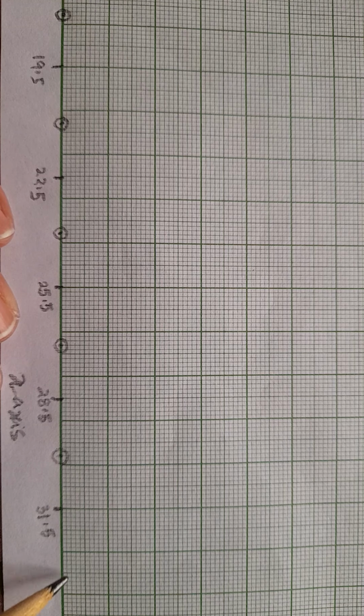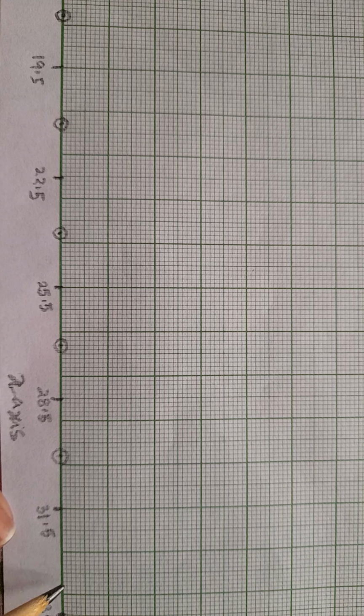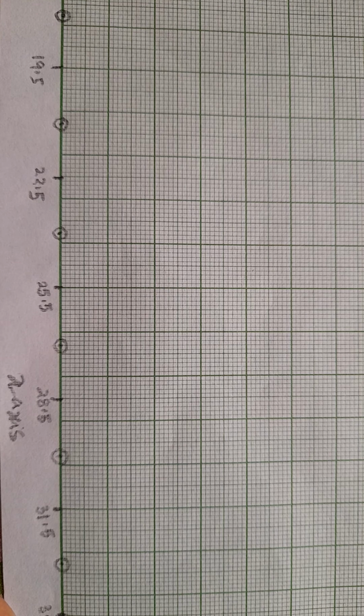Now next take it here, 31.5. Next is 34.5. And the midpoint here is the next is here, 37.5.